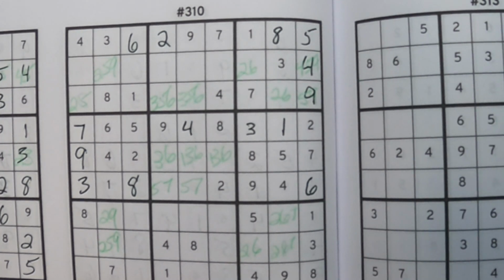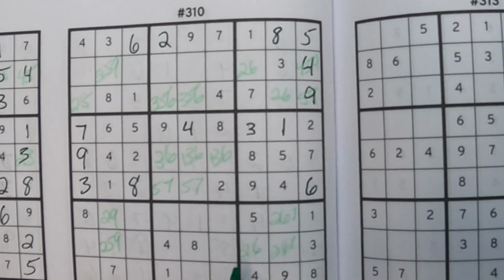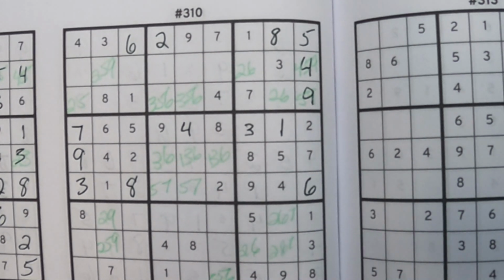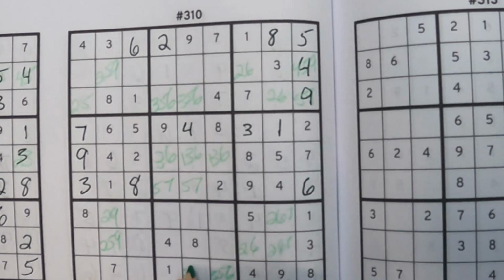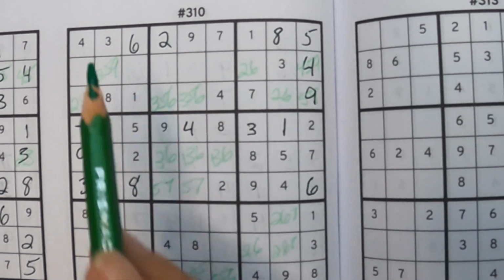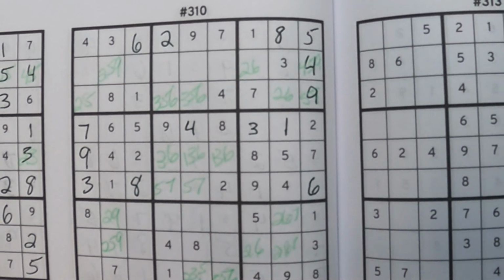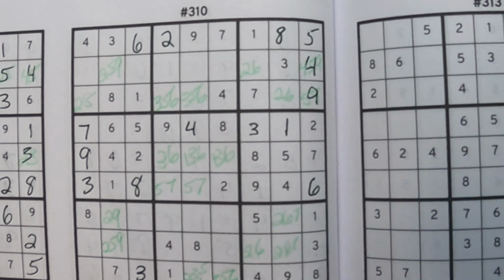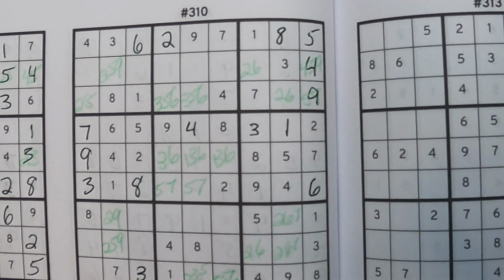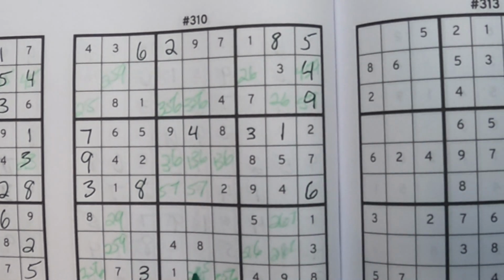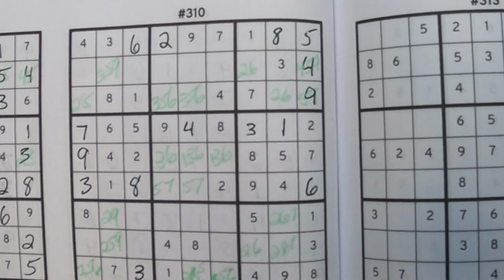For this bottom row, we're missing 2, 3, 5, and 6. We've got a 2 here, so 3, 5, 6. No help here, 2, 3, 5, 6. 2, 5, and 6 here. Makes this our 3. No help here, so 2, 5, 6. And we can get rid of this 3 and this 3.